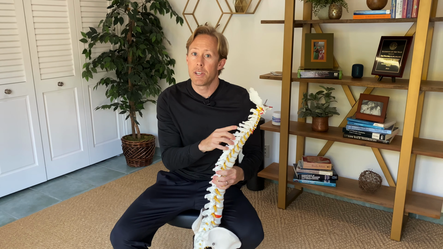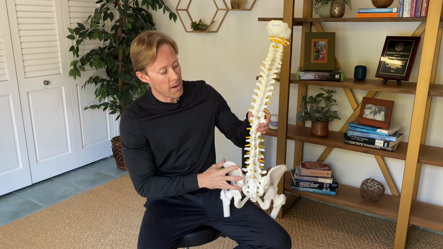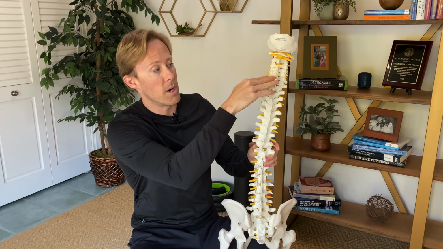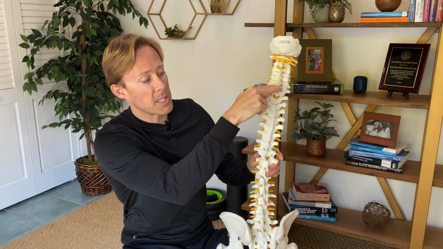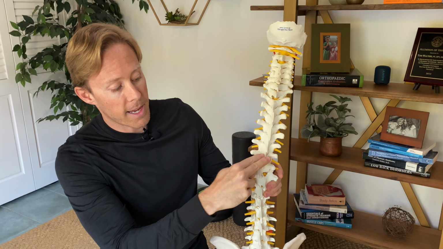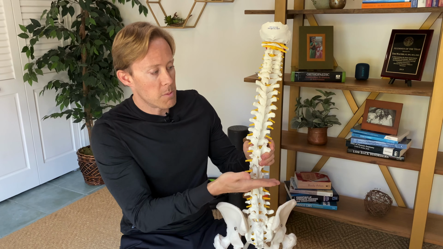So as I mentioned, today we are going to look at the thoracic spine. The thoracic spine is the mid region of your back. So if you think about it, you've got your neck, which is the cervical spine, 7 vertebrae there. And then we get into the thoracic spine, which is 12 vertebrae, again, sort of the mid-back area of your spine. And then down at the bottom, we have the 5 lumbar vertebrae. So we're going to talk about this mid-back region.